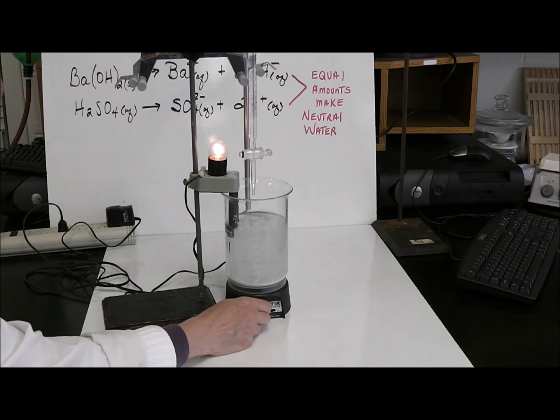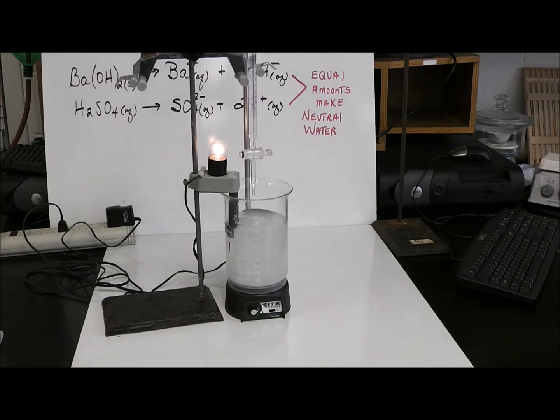I'm going to turn this up. Also notice that my light bulb came on. And my light bulb came on because barium hydroxide will dissociate into barium ions and hydroxide ions. I'm going to let that spin for a little while, see if we can dissolve some more, because of course increased agitation will make the dissolution process a little better. The light's really bright.